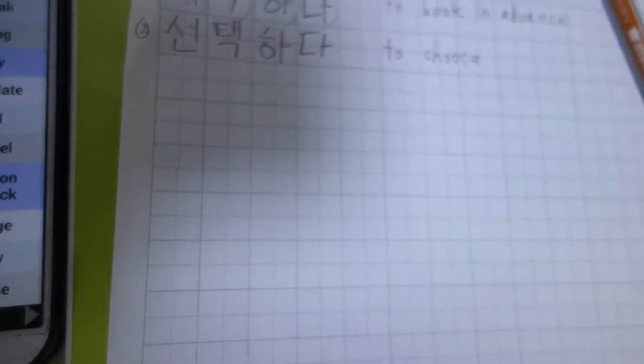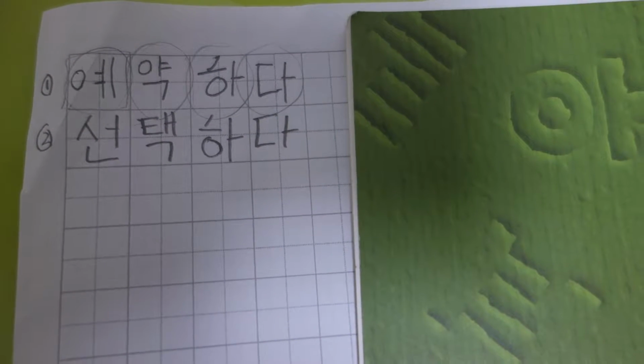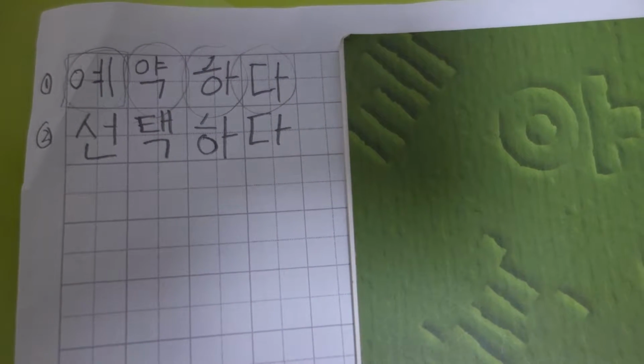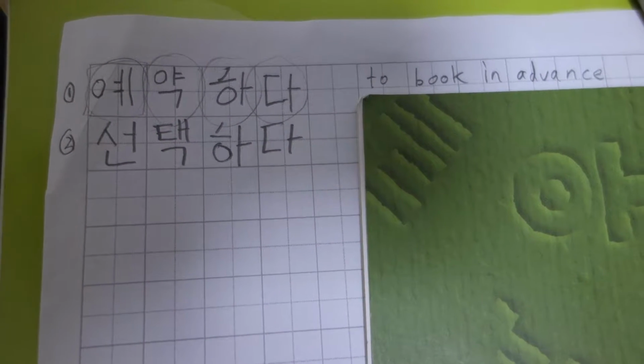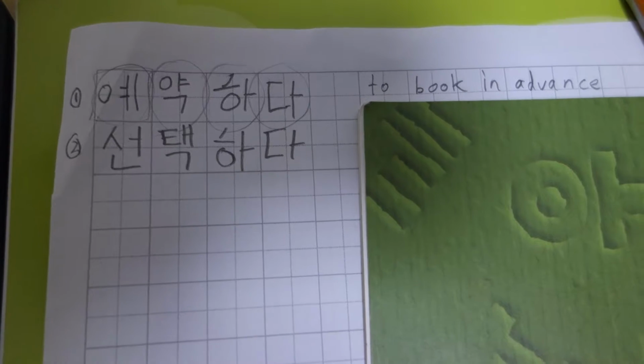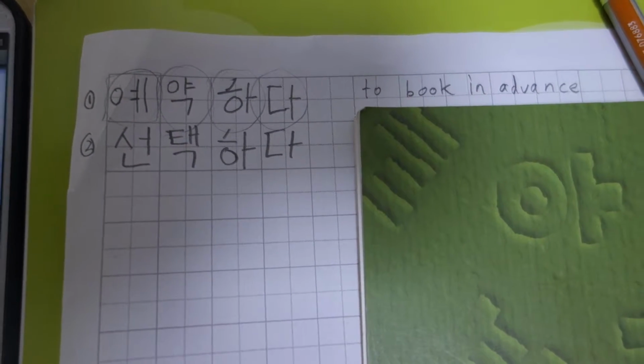So what you can do then is get another book or something like that, and you can go over, okay, 예약하다. Okay, 예약하다 means to book in advance. And you can check, oh yeah, I got it right. 선택하다. What does that mean? Oh, 선택하다, I think that means to choose.